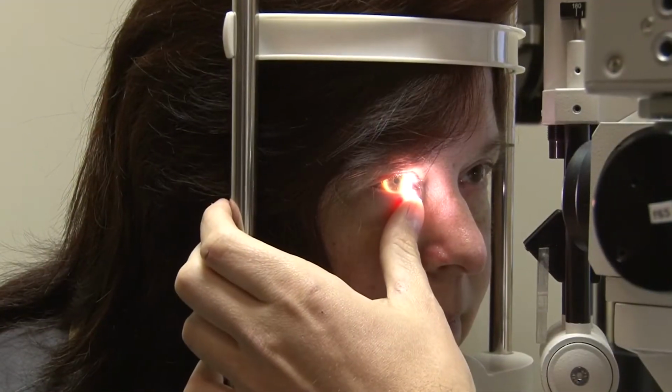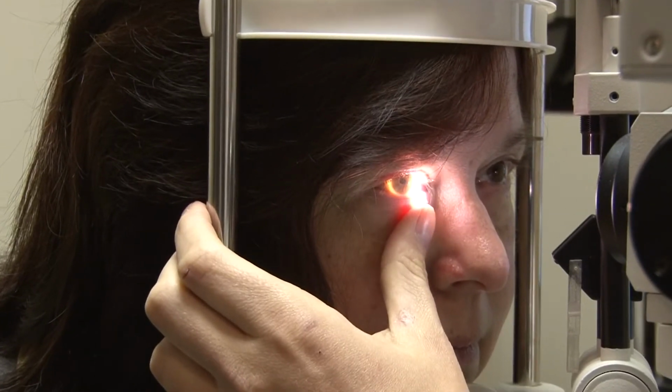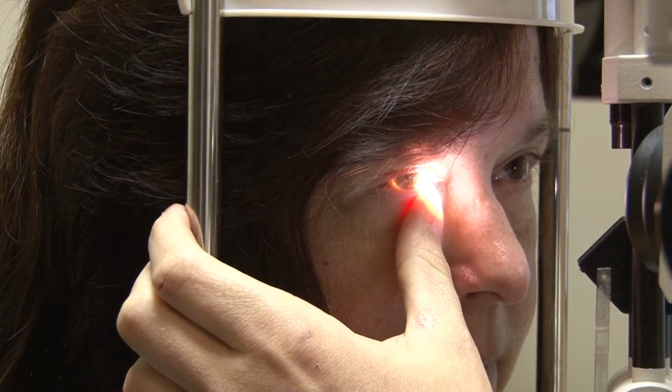Dry eye disease affects millions of people and results in millions of dollars in lost production, and therefore is a major health issue in the United States. To truly attack this disease and be effective at treating it, you have to start with the evaluation and testing.